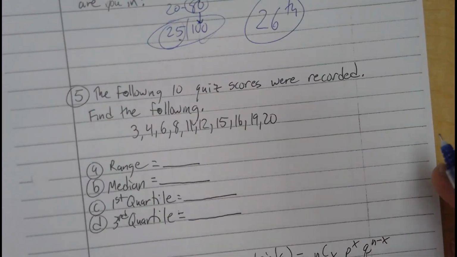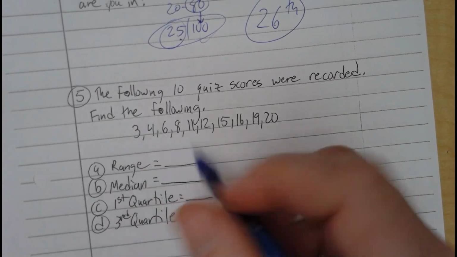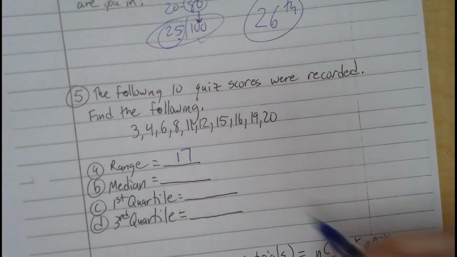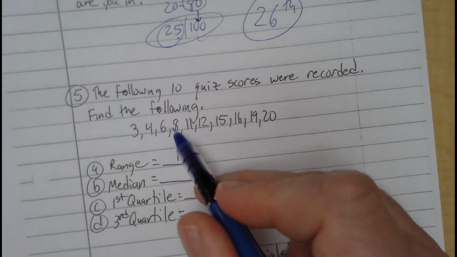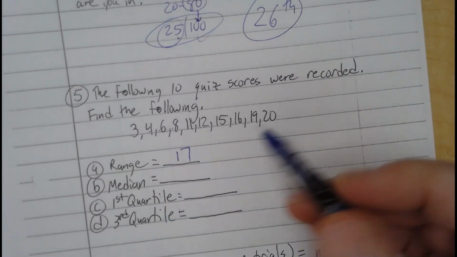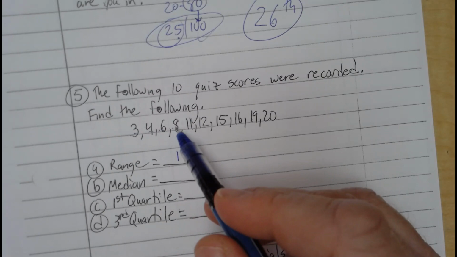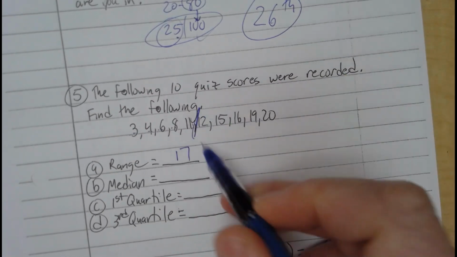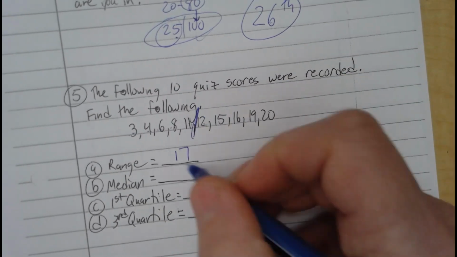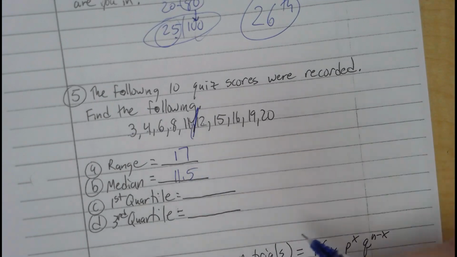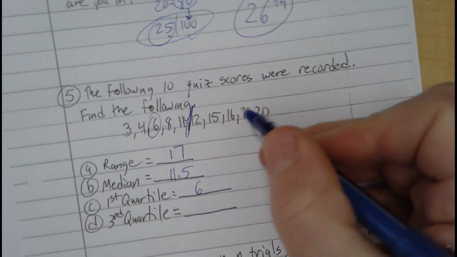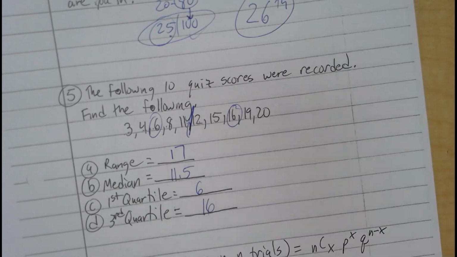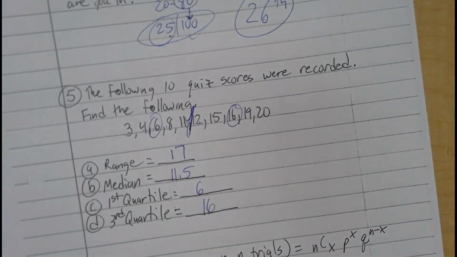The range is the high and the low, so it's 20 minus 3, which is 17. The median is the middle number, 1, 2, 3, 4, 5, 6, 7, 8, 9, 10. So there's no true middle, so we do 1, 2, 3, 4, 5. So we go right there. So it's halfway between 11 and 12. That'd be 11.5. The first quartile is the median of the bottom, so that would be 6, and 16 would be the median of the upper part of the quartile.